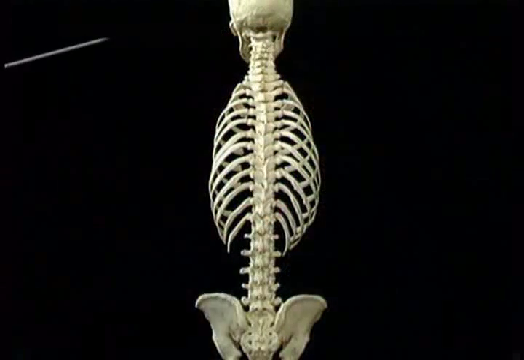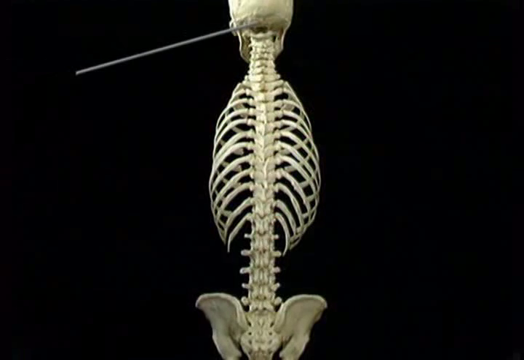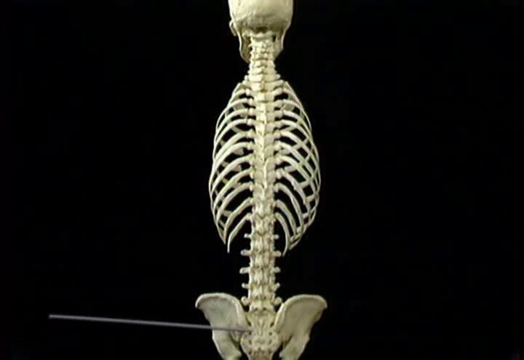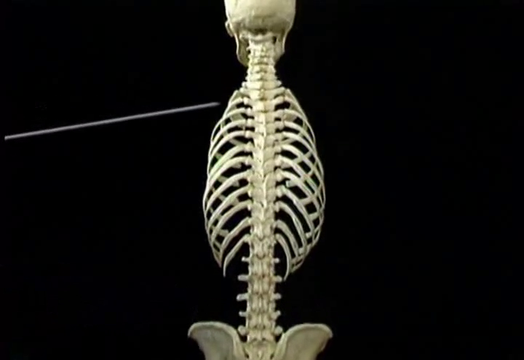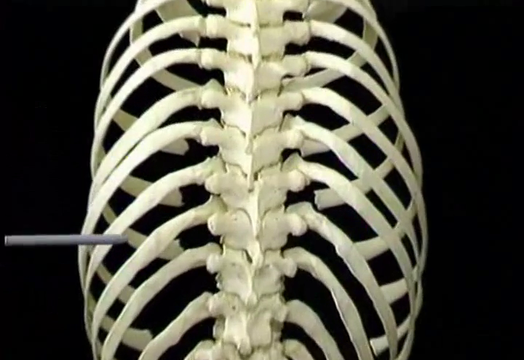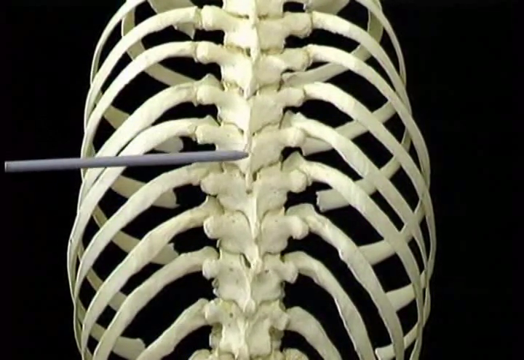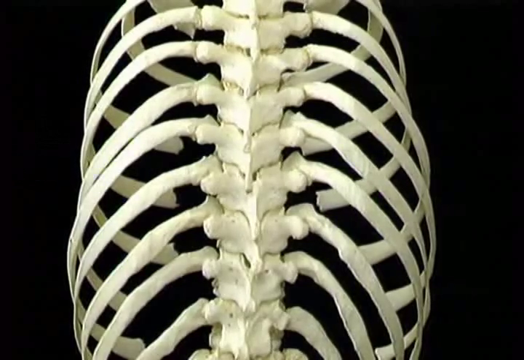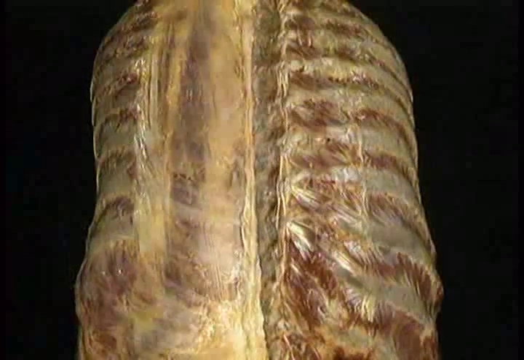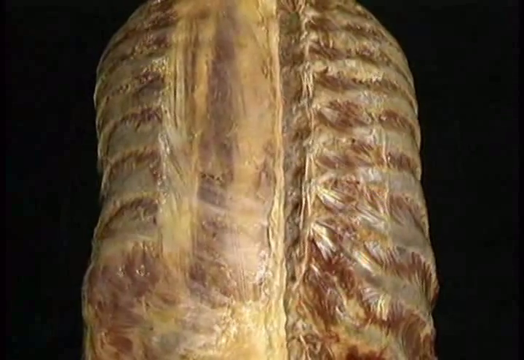as the paravertebral muscles. The highest of them are attached to the base of the skull. The lowest ones arise from the sacrum and iliac crest. Some in between are attached to the backs of the ribs, and many are attached to the transverse and spinous processes of the vertebrae. We'll build up our picture of these muscles from the inside to the outside.